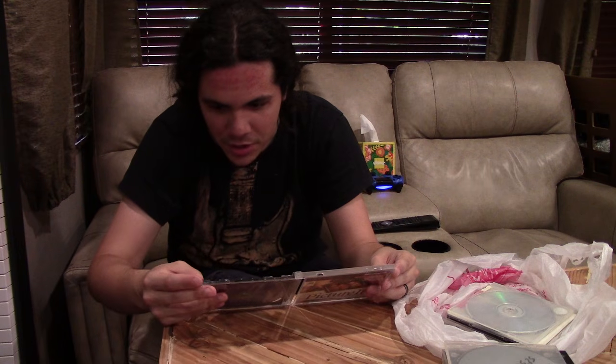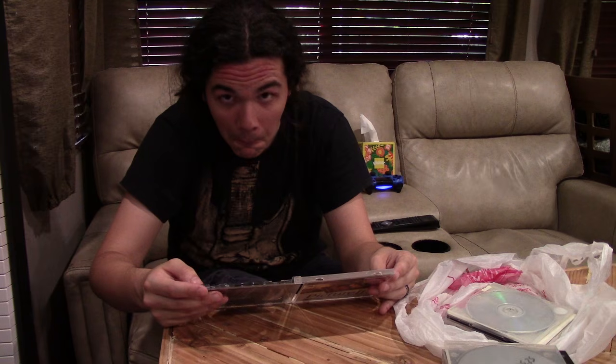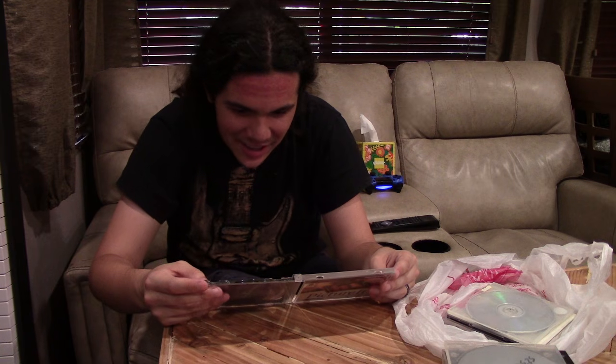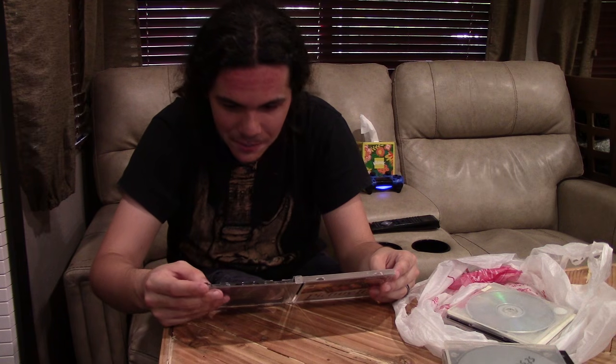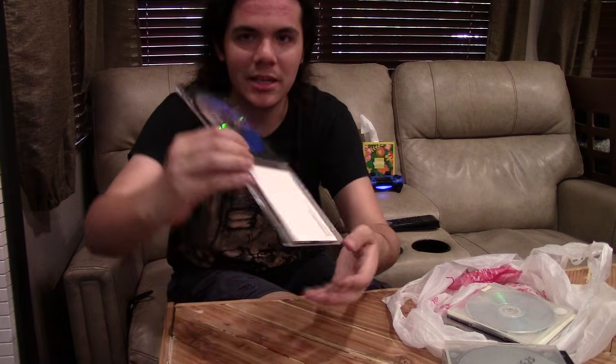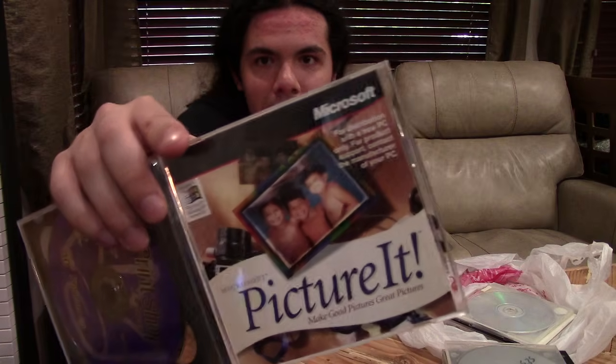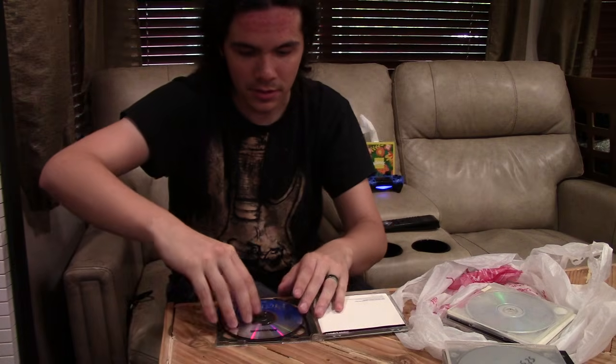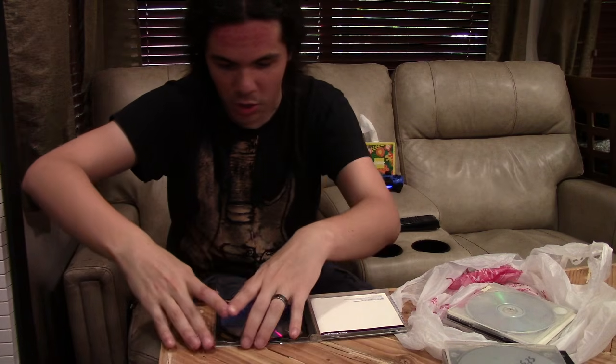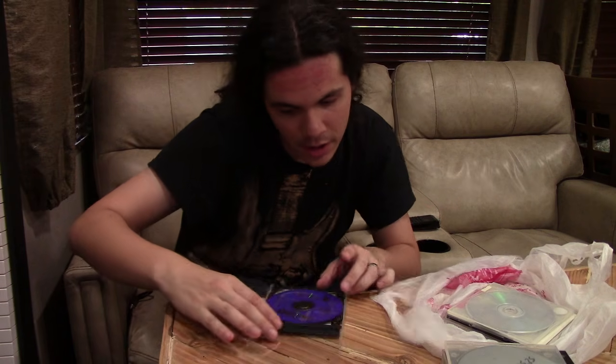Let's see. Do not make illegal copies of this disc. Designed for Microsoft Windows NT, Microsoft PictureIt. It's basically what it said on the front of the case, version 2.0. Here's the front of the case, by the way. Kodak, huh? In partnership with Kodak. So this is the back.